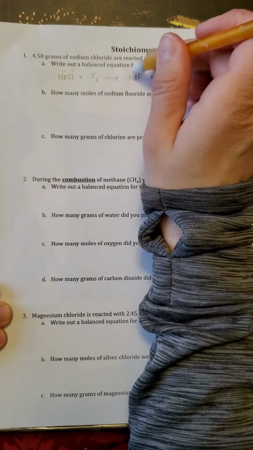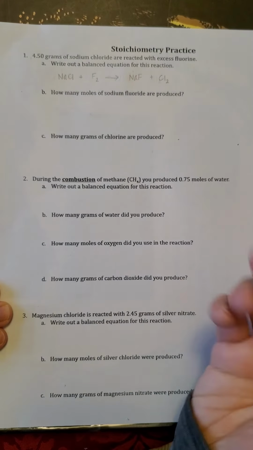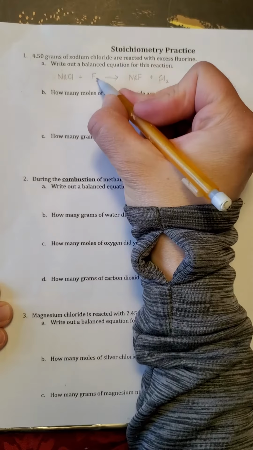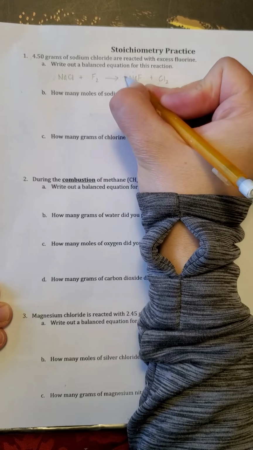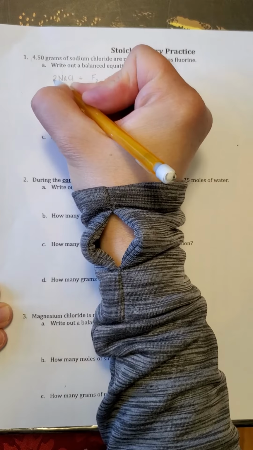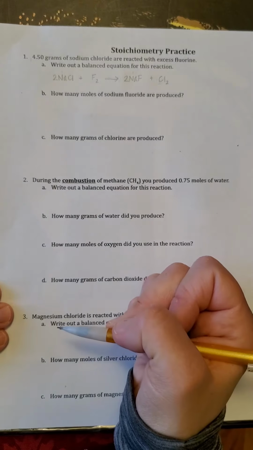After everybody is stable and happy, at this point, we need to balance the equation to show the conservation of mass. You can do this by making the list, as we've done in class. Otherwise, when you are done, you should have a 2 in front of the Na and a 2 in front of the NaF and a 2 in front of the NaCl.